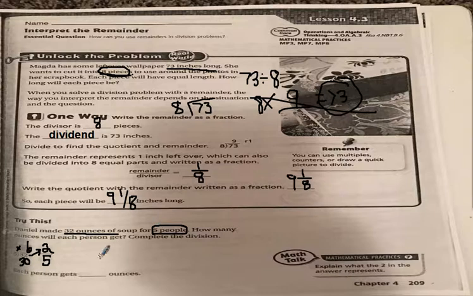So my answer would be 6 and 2/5, there we go, ounces. Okay? Alright, so remember the 2 represents the remainder, and the 5 represents the divisor. Okay, how many things we were dividing out.